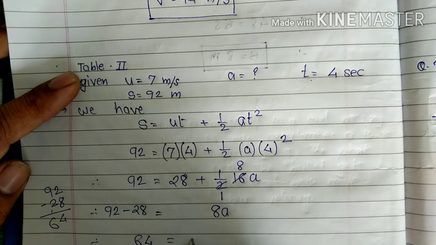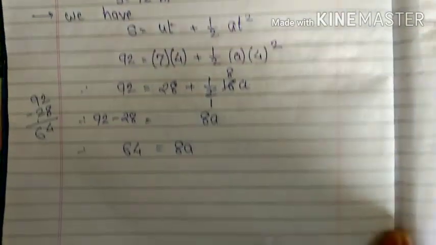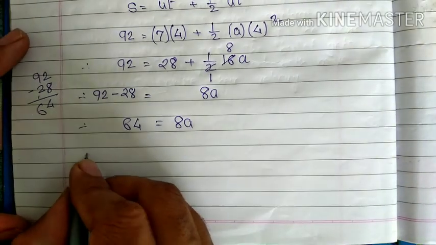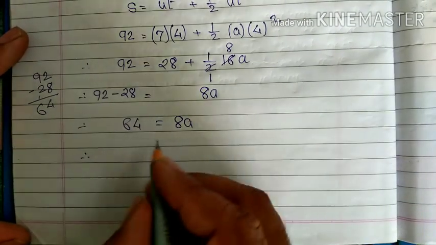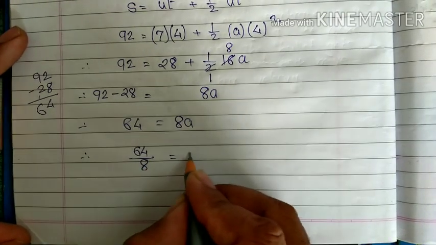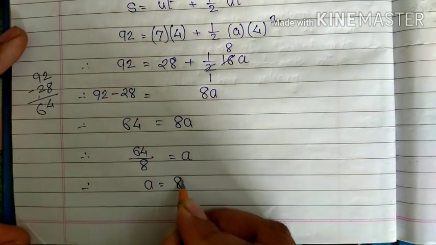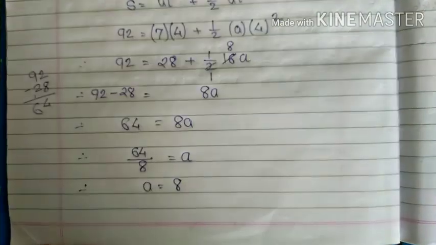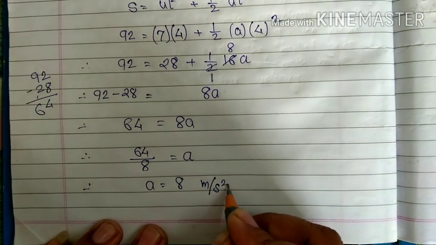So 64 is equal to 8a. 8 is multiplied, so becomes divide here. So therefore 64 upon 8 is equal to a. Therefore a is equal to 8, and a is the acceleration having unit meter per second square.